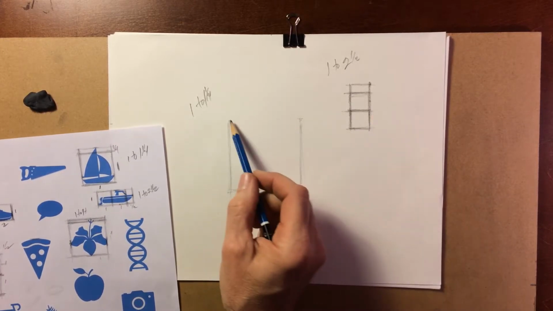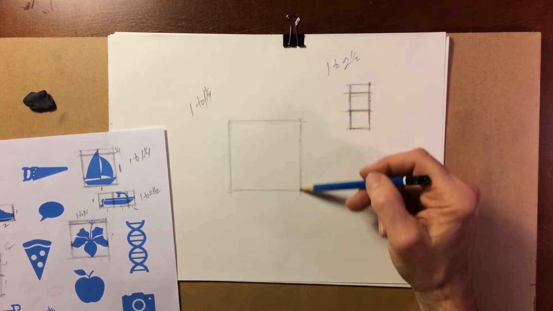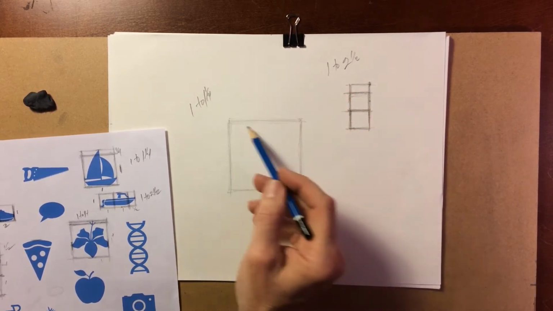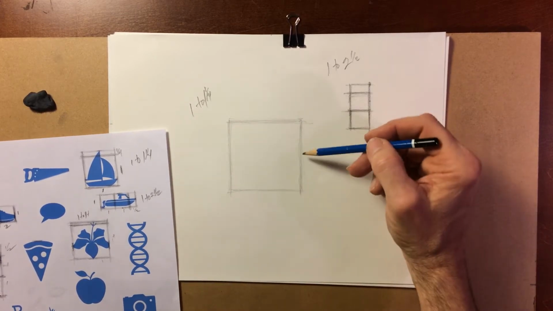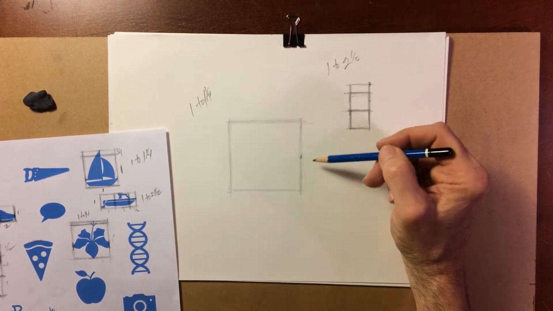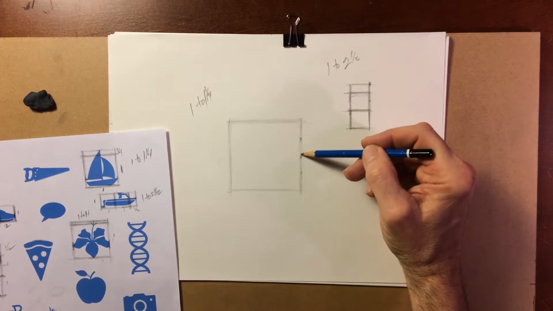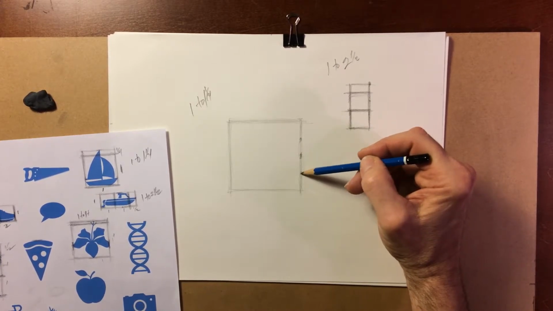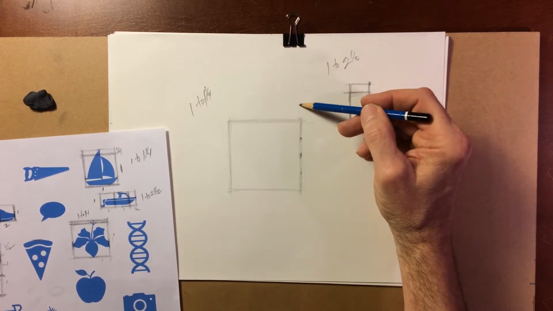That seems like it was pretty close. Perfect square. Okay, not really. And then if I bisect these, I could tell the halfway point and then the quarter point. So that's going to be something like that.